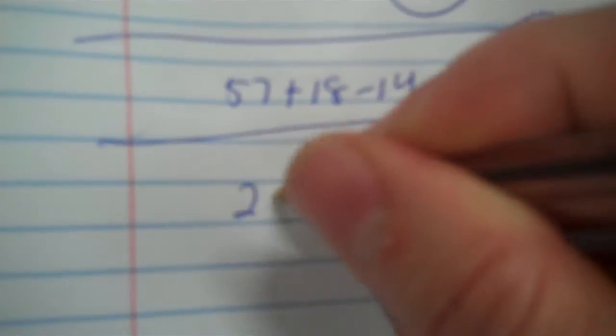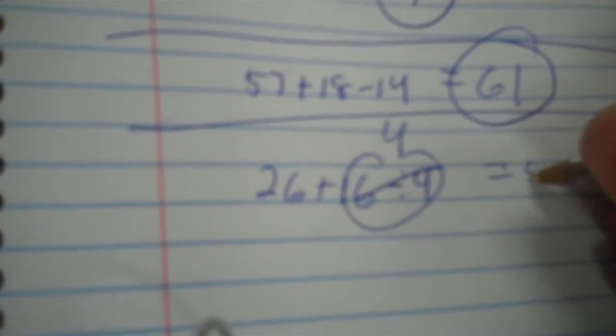Next one, 26 plus 16 divided by 4. So you have plus, you have division. Division comes before addition, so you have to divide first. It's 4, 26 plus 4 is 30. Really a pretty easy lesson.